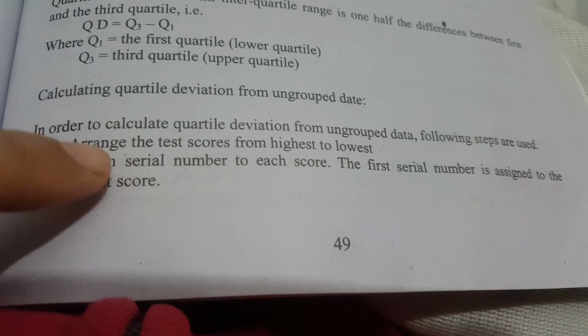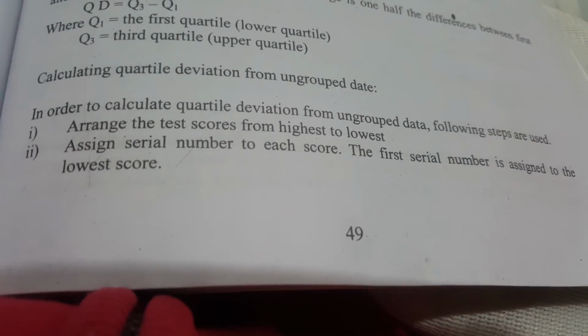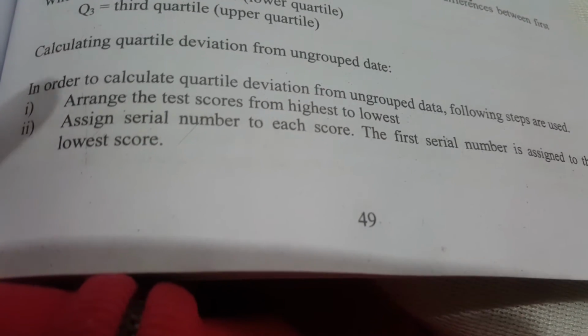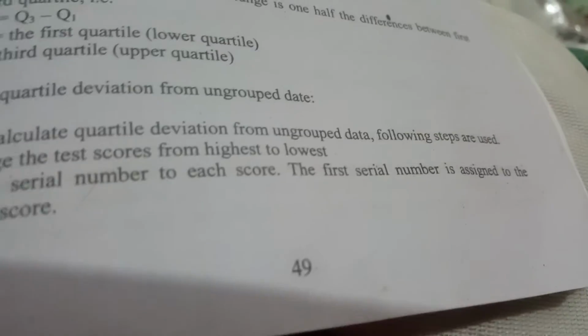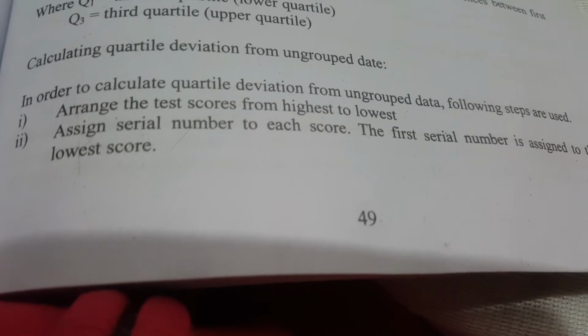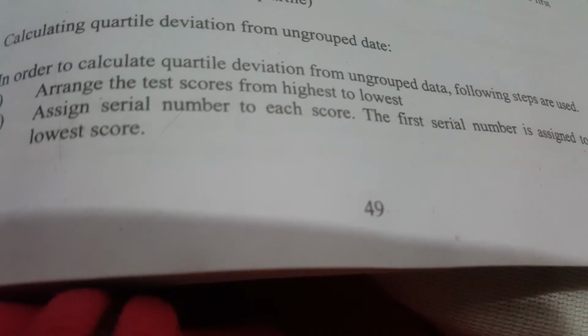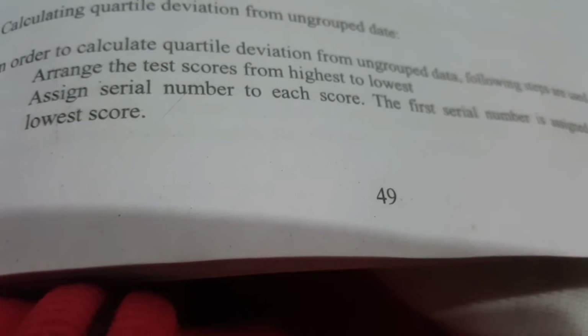If we are not doing grouping, then we will use this. What were the steps? The steps are: arrange the test scores from highest to lowest. So suppose that we have a series 1 to 10, then we will have to arrange in descending order: 10, 9, 8. Assign a serial number to each score. The first serial number is assigned to the lowest score. For example, if we have 10 as the first serial number, then we will assign it a value of 1.